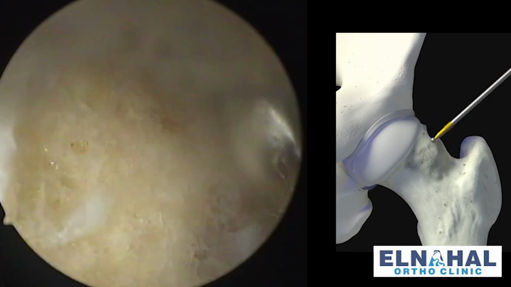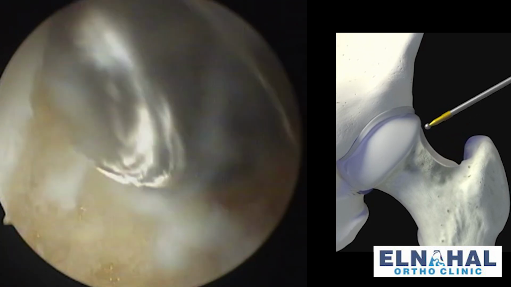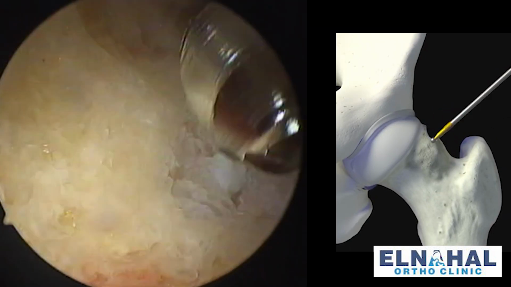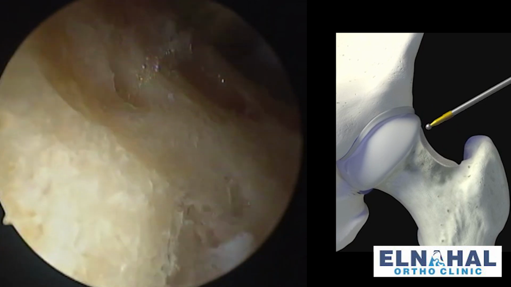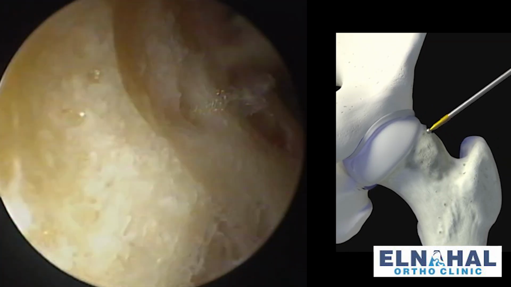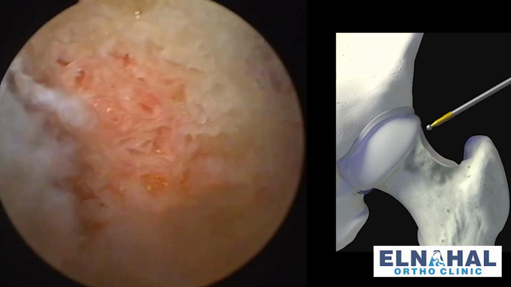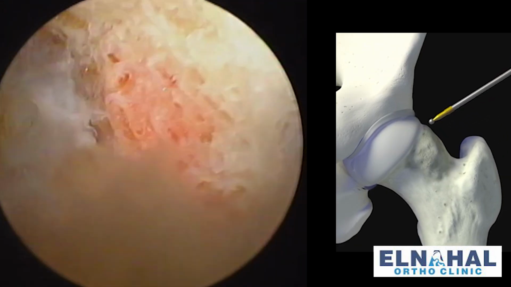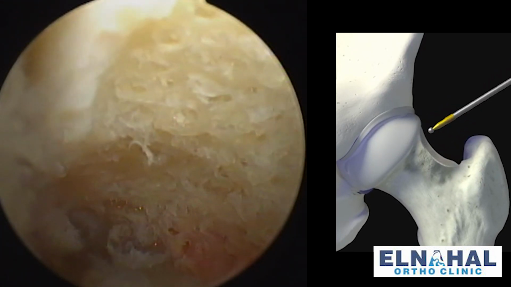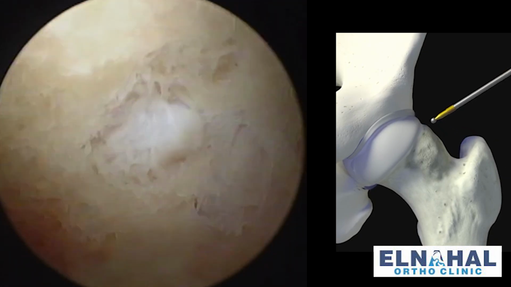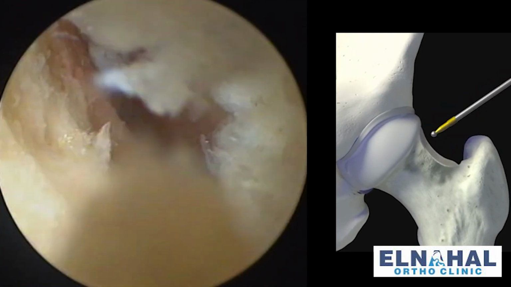We're now burring out the cam lesion, or the extra bone that caused the impingement between the head and the socket. We're not doing this just around the synovial or the impingement cyst. We're doing this all around the head, creating a slope downwards to prevent further impingement between the head and the socket.